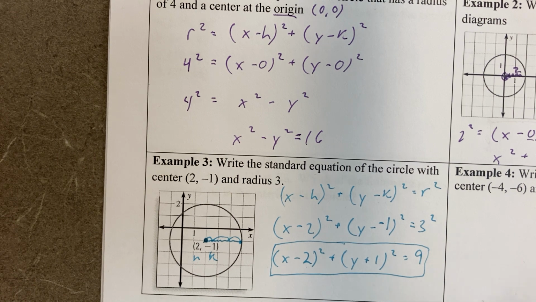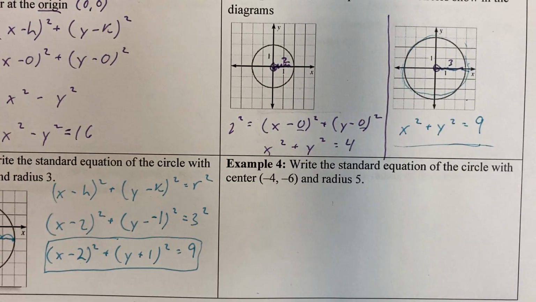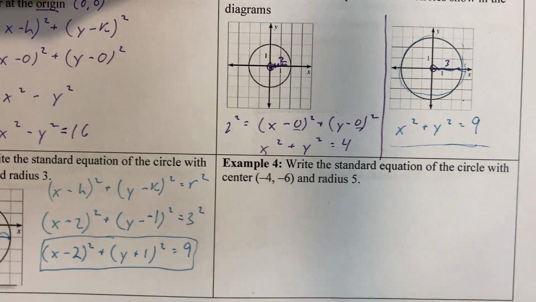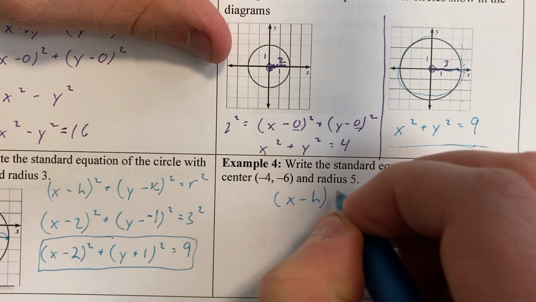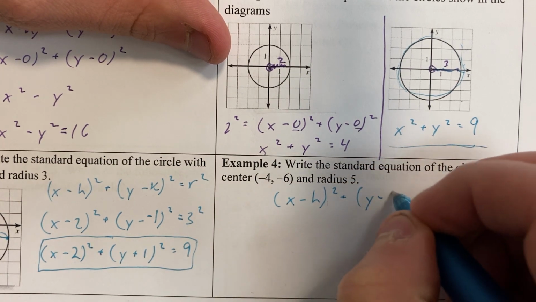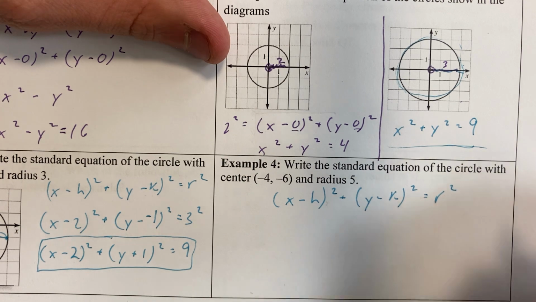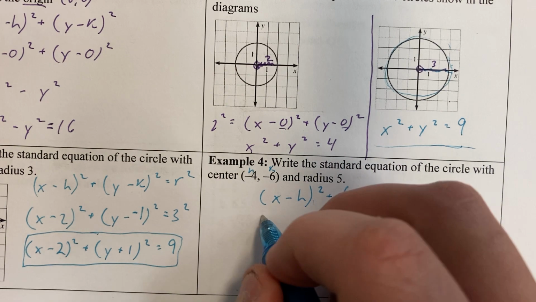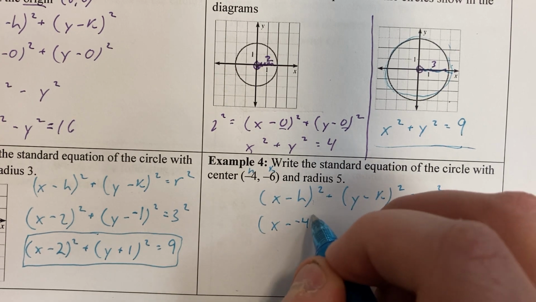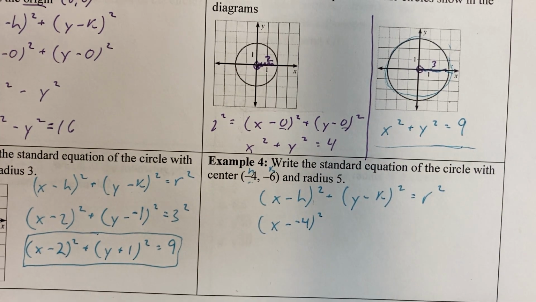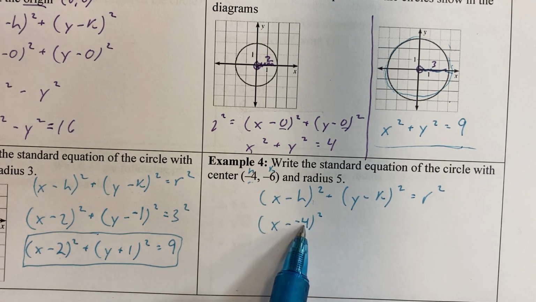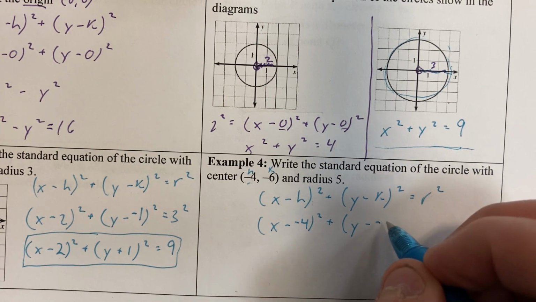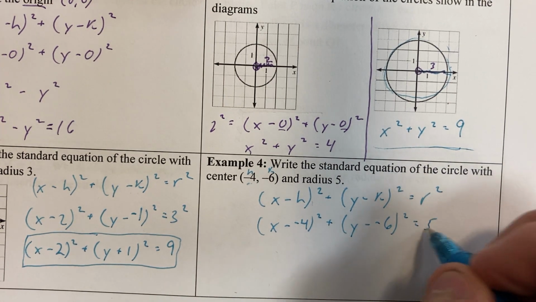All right, next one. Next question. Write the standard equation of the circle with center here and radius here. So again, I always write the equation out, but perhaps you can skip this step right there. Center, this is your h and this is your k. So we'll do x minus negative 4 squared. Notice I'm using minus negative because h is negative 4, so I have to plug in negative 4. And then I do plus y minus negative 6, and then 5 squared.